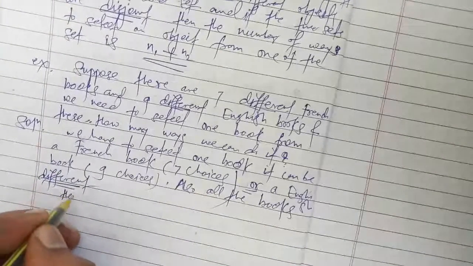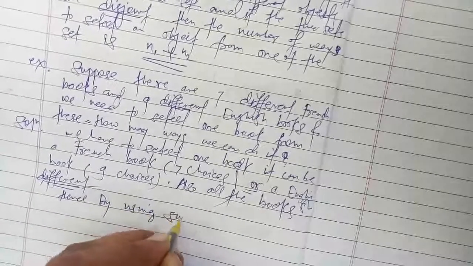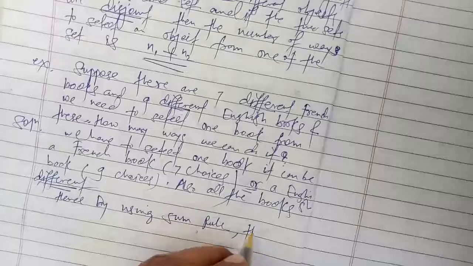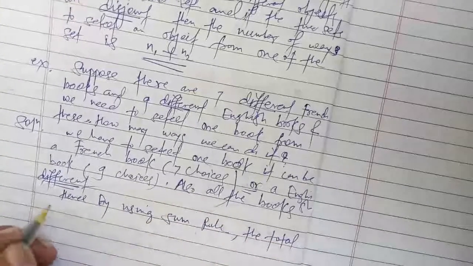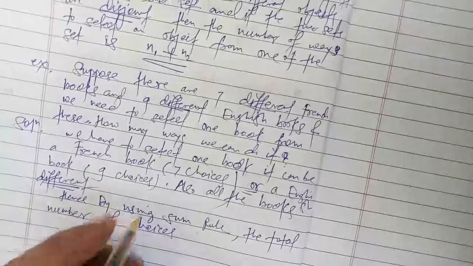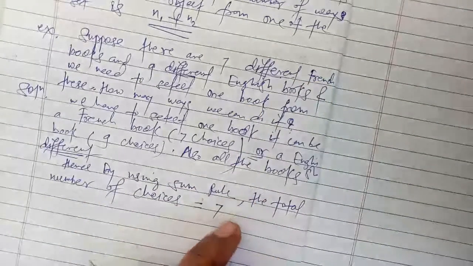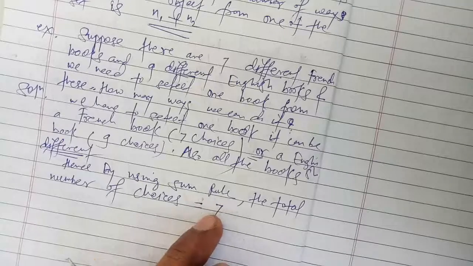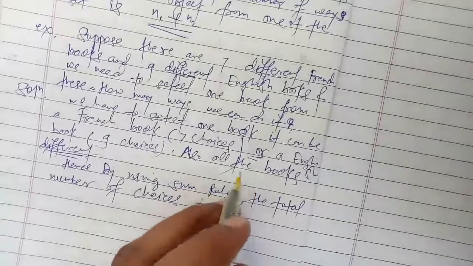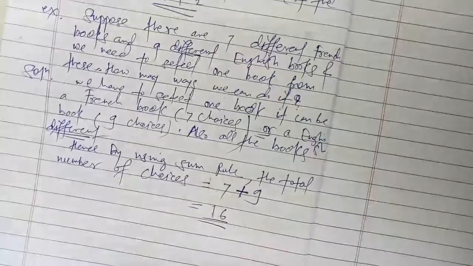Hence, by using the sum rule, the total number of choices is equal to: for the French books, out of 7 we have to select 1, so there are 7C1, that is 7 choices. Or means sum, means addition. Out of 9 English books we have to select 1, that is 9 choices. 7 plus 9 is 16, so there are 16 total choices.